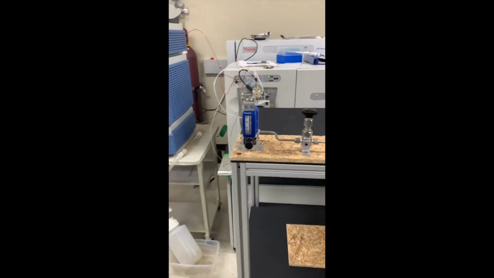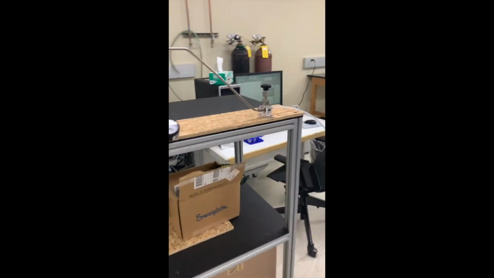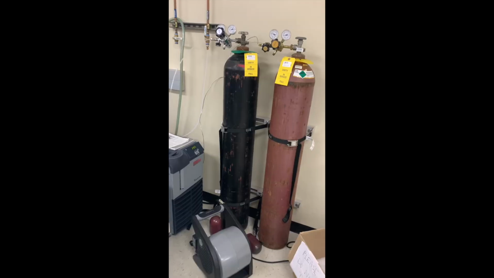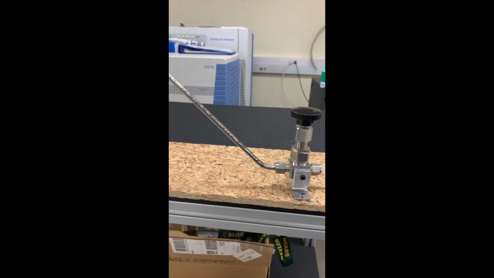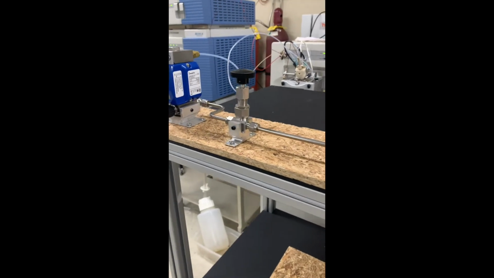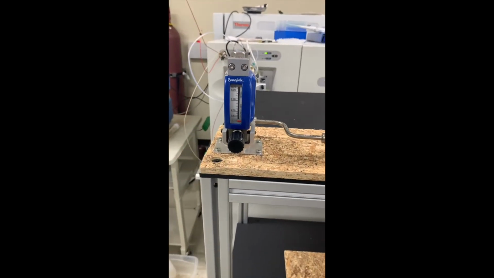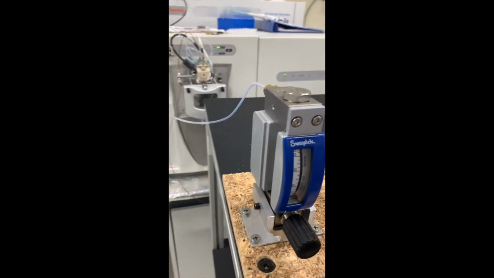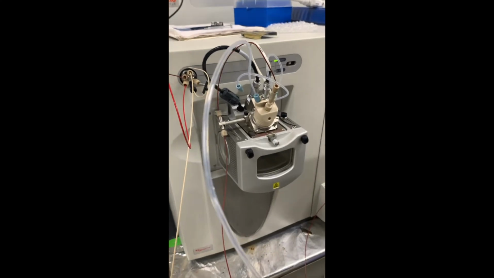We also built this D2O nitrogen gas infusion system to use as an additional labeling method. A flow of nitrogen gas from this cylinder is directed across liquid D2O in this mini vial and exits as D2O nitrogen gas into the source. This can be easily attached by replacing this line with our own and allows for the instrument to have even more capabilities.